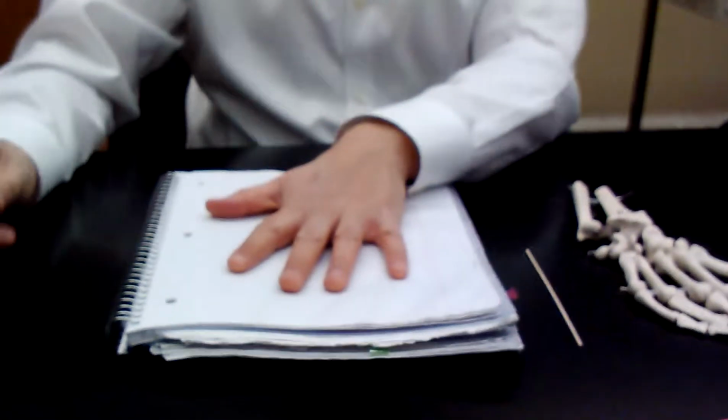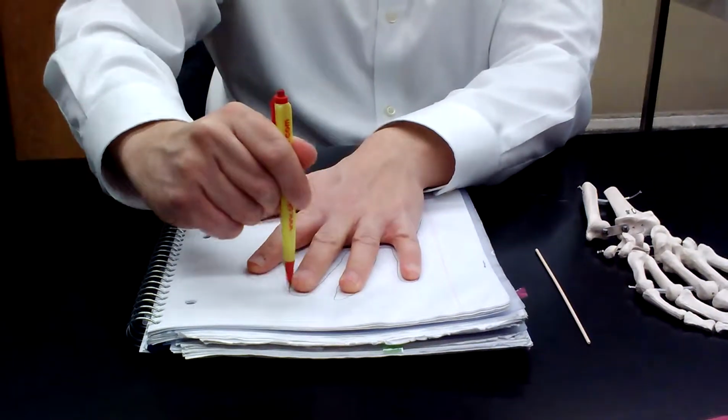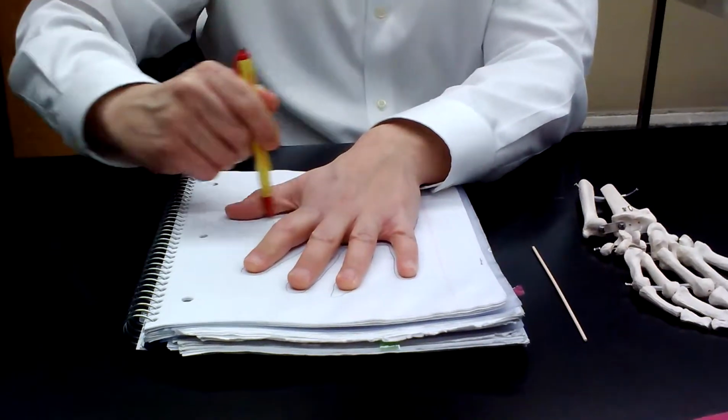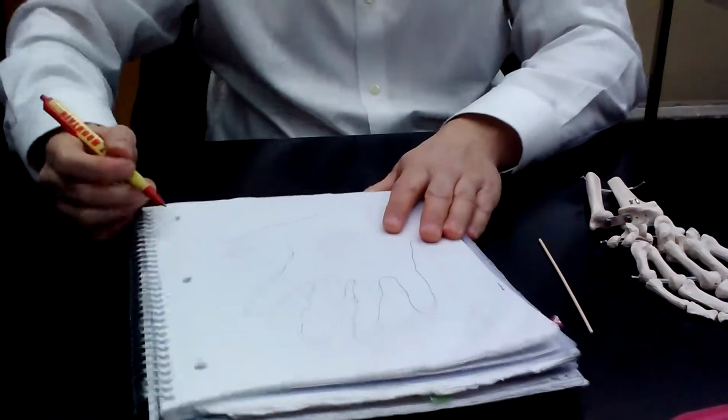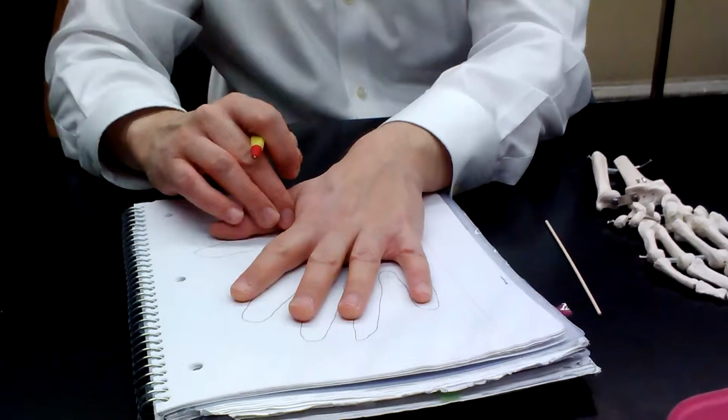Many of you probably remember from your grammar school days doing the turkey, where you traced your hand, or chicken or whatever it is. Okay, now that is just the outlining of my hand.